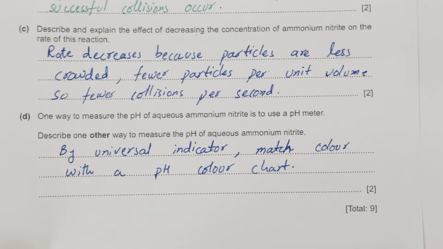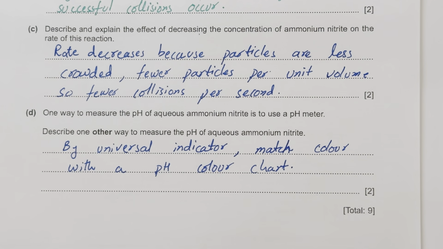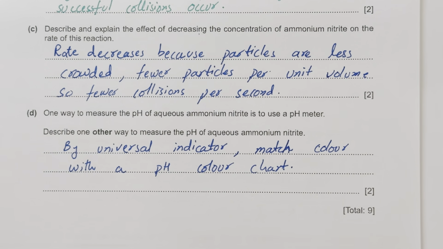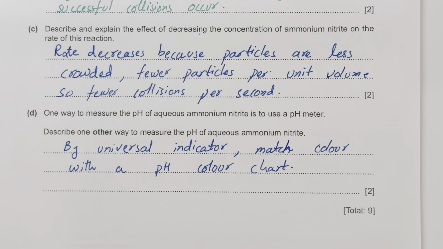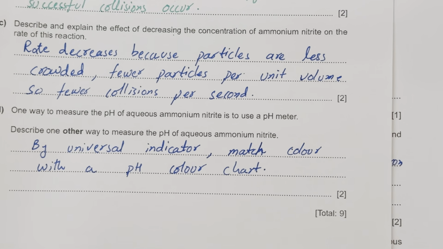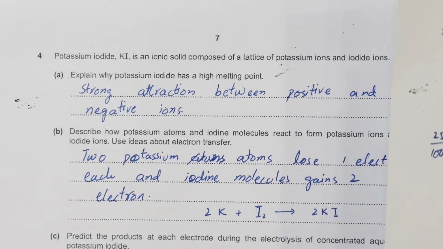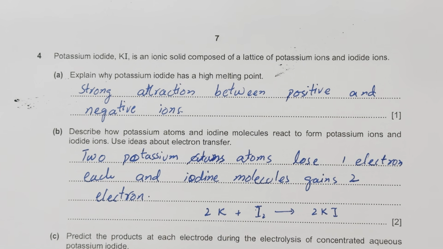D part is that one way to measure the pH of aqueous ammonium nitrite is to use a pH meter. Okay, describe one other way to measure the pH of aqueous ammonium nitrite. By universal indicator, match the color with a pH color chart so you can find the pH without using a pH meter. So this was easy, 2 marks. So this is how we have completed question number 3. Question number 3 was simple. Moving to question number 4.